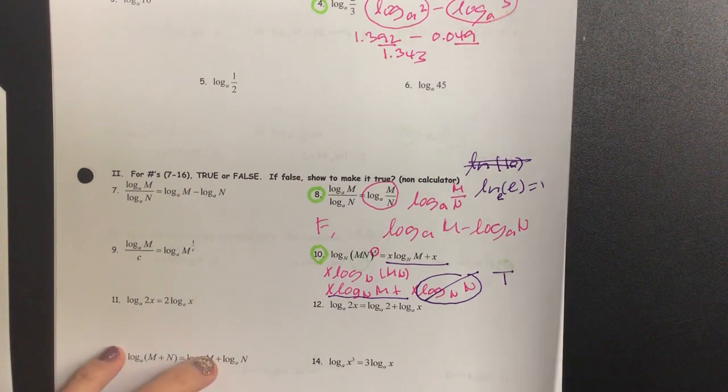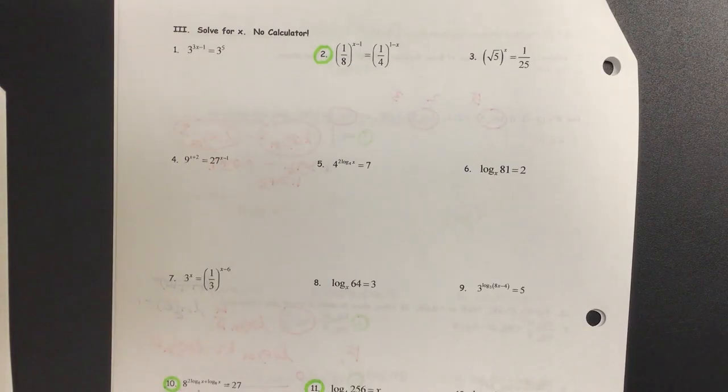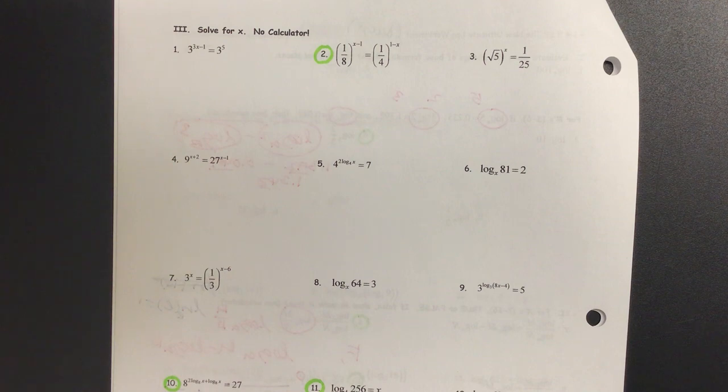Okay, let's go on to the next page. These should be pretty much a reminder, right? Hopefully. If not, you're going to have to focus quite a bit.